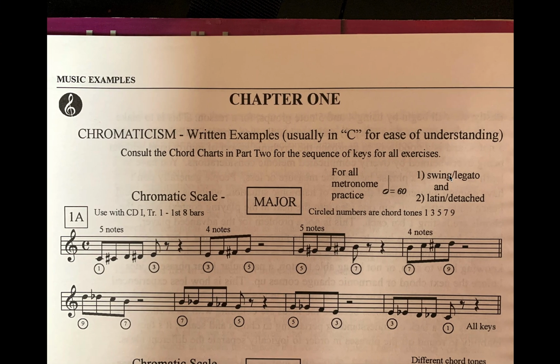1, 2, 1, 2, 3, 4. 4 notes, 5 notes, 4 notes, descend. 5, 4.